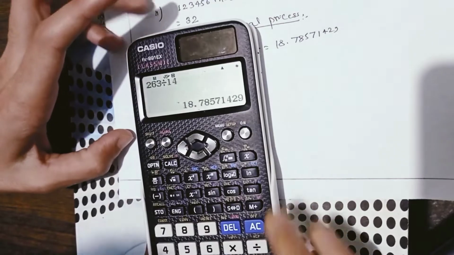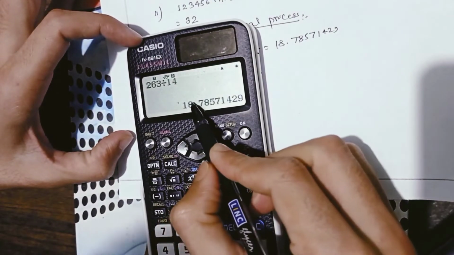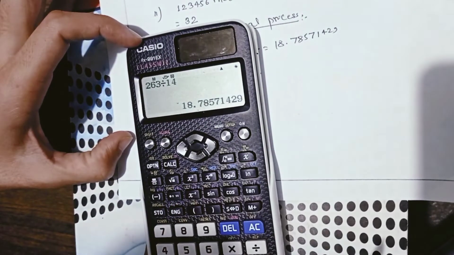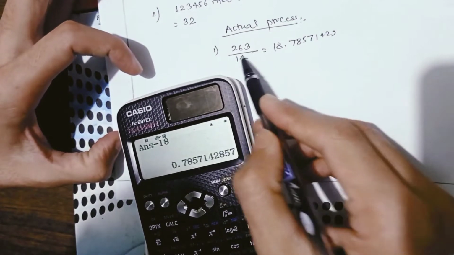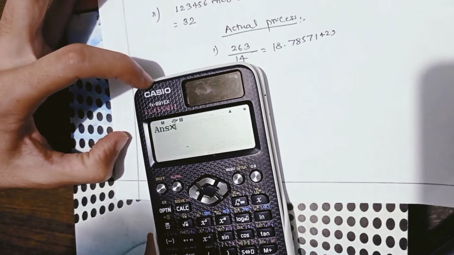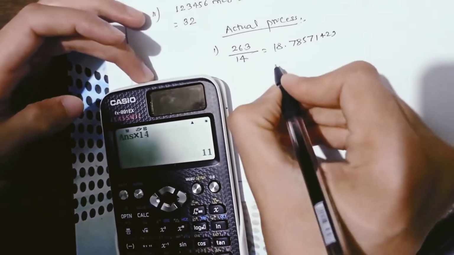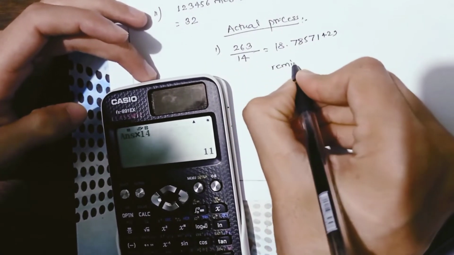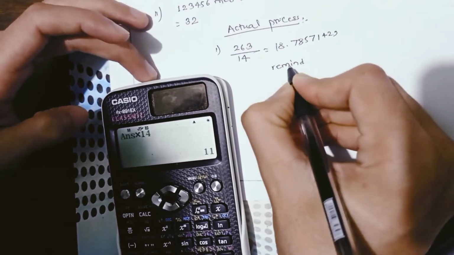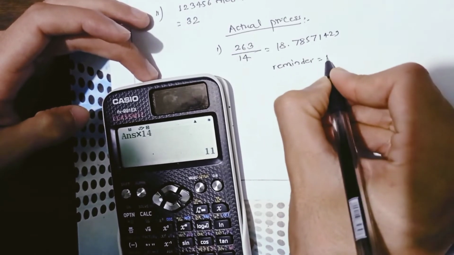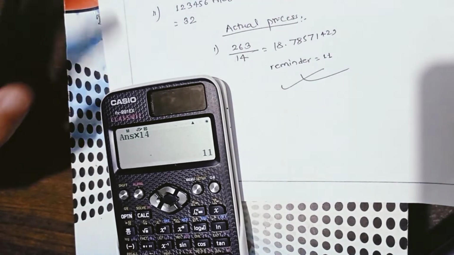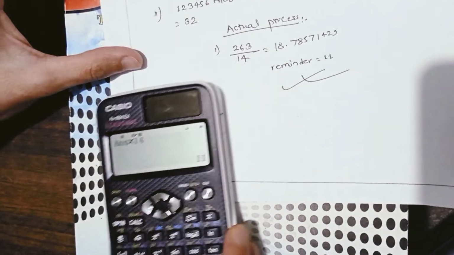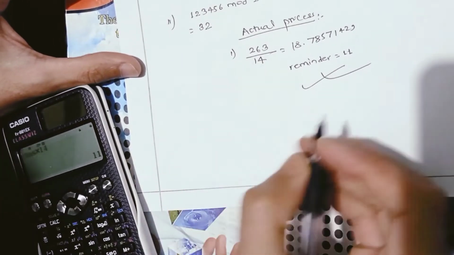You have to subtract the part before the decimal point, that is 18, and multiply it by the divisor, 14. We'll find the remainder is 11. This is the simplest type, type 1, and now we will go to type 2.